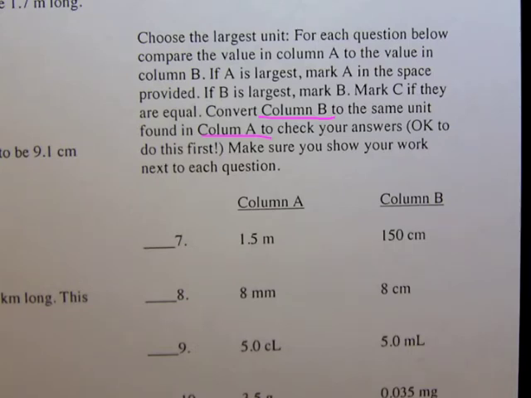And so once again, King Henry died by drinking chocolate milk. And I want to convert centimeters to meters. Centimeters would be the base. There's no prefix. So 1, 2 to the left.